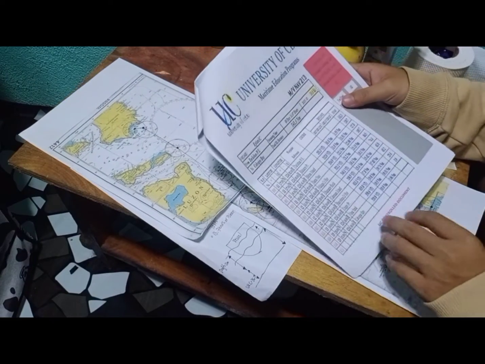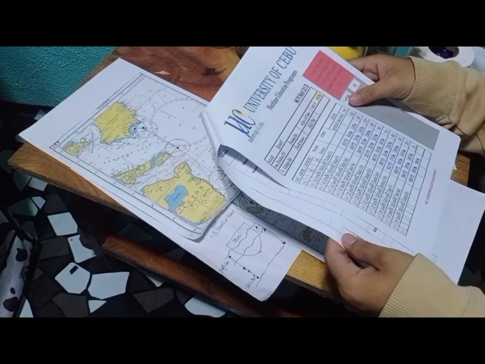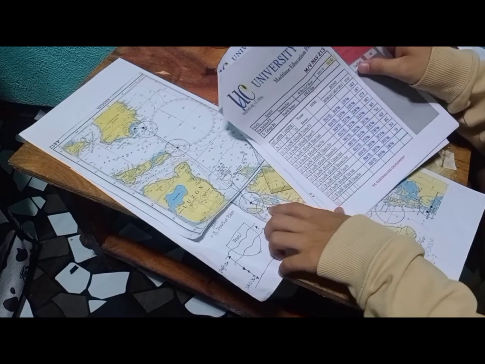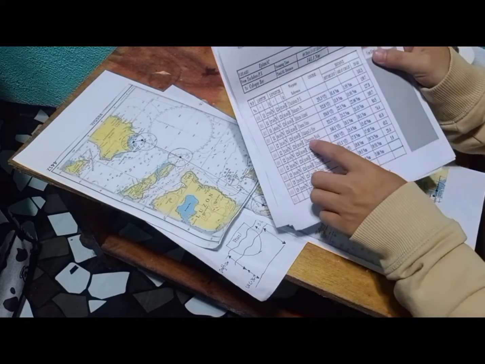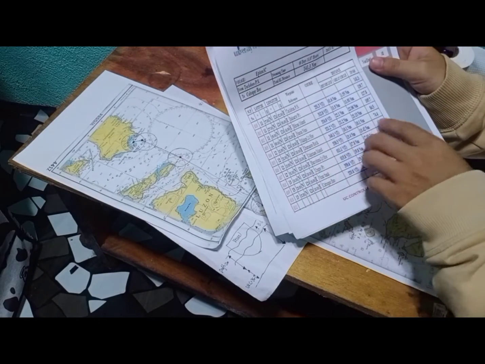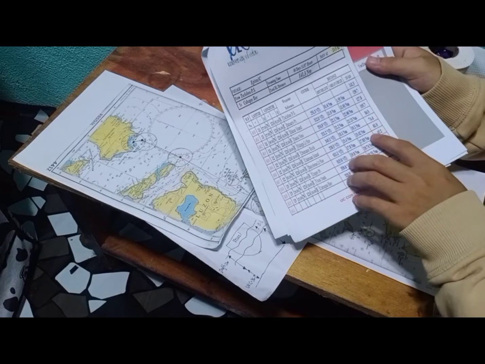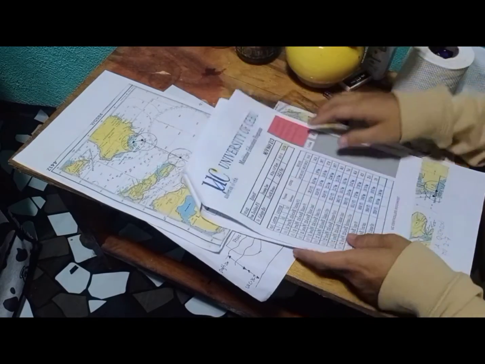Since we are looking for the distance of the Diamante Rock, which is right here, Diamante Rock is 74.4 nautical miles. So we need to use our scientific calculator.